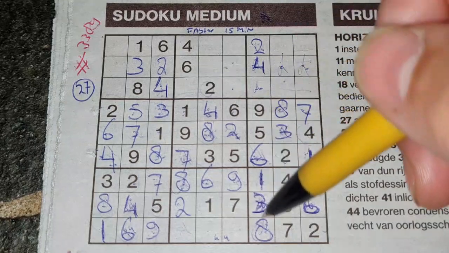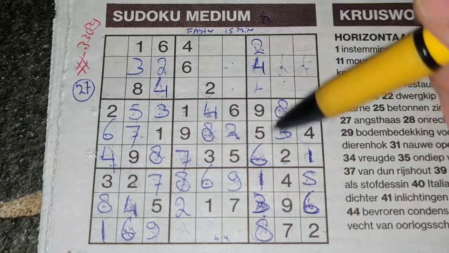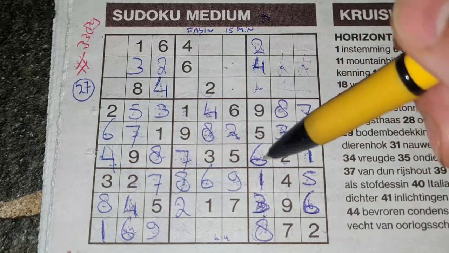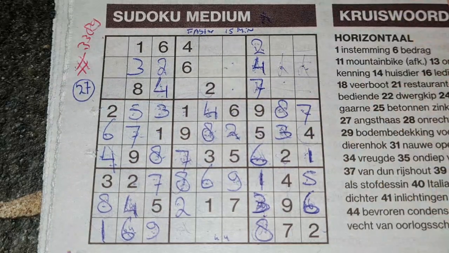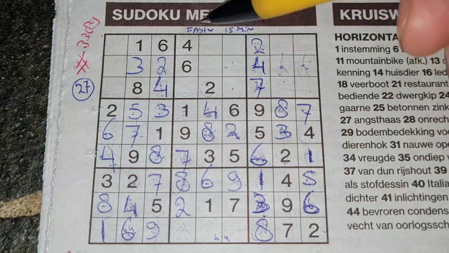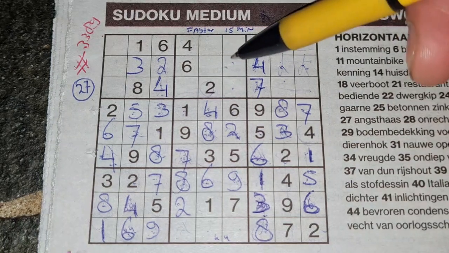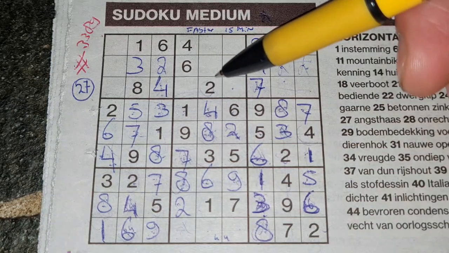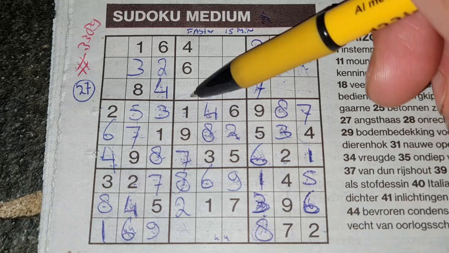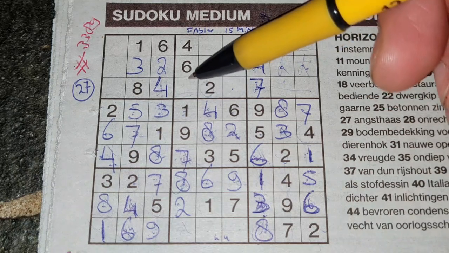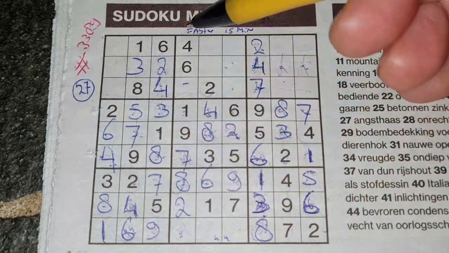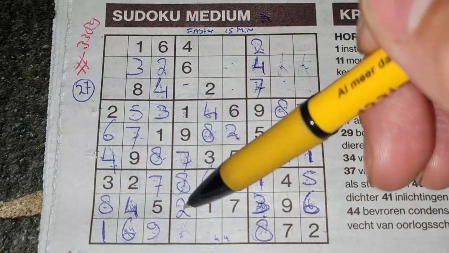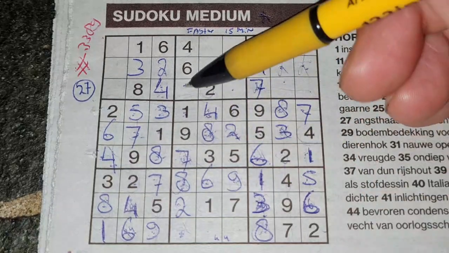1 number left in this column. 1, 2, 3, 4, 5, 6. The 7 is missing. All right. 3 and 4. Yeah, 2 numbers left in this column. 1, 2, the 3 is missing and the 4 is missing.